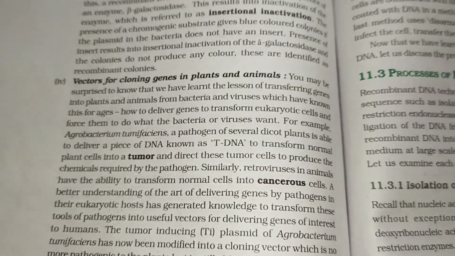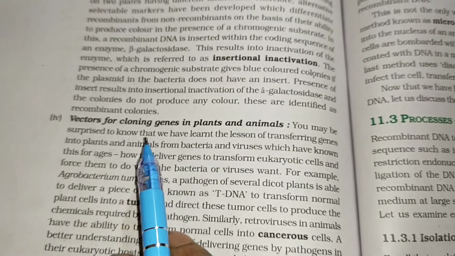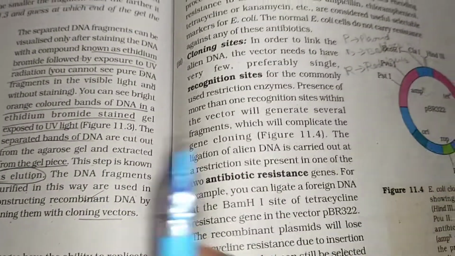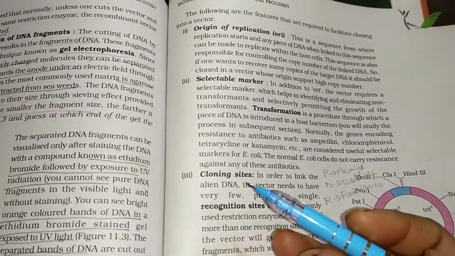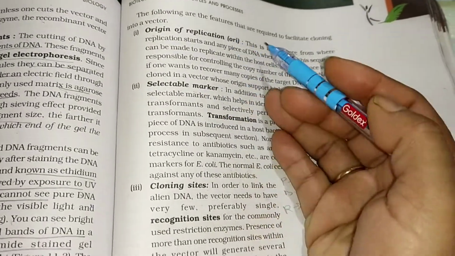Good morning, students. Today we'll discuss vectors for cloning genes in plants and animals. So last time we discussed vectors, their cloning site, their selectable marker, and origin of replication.